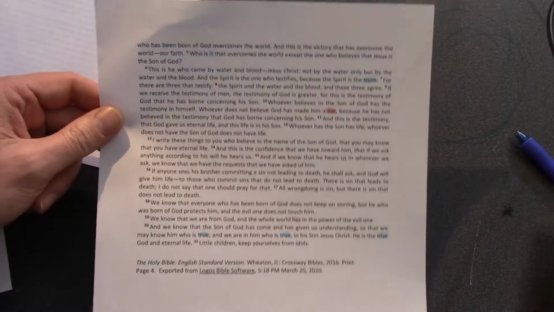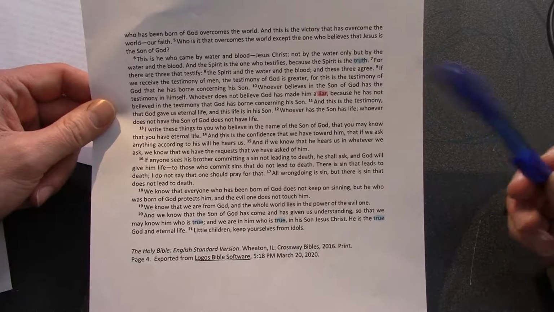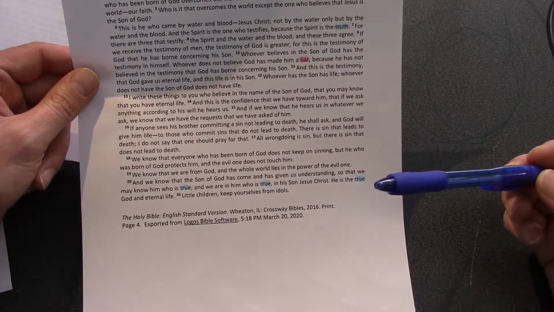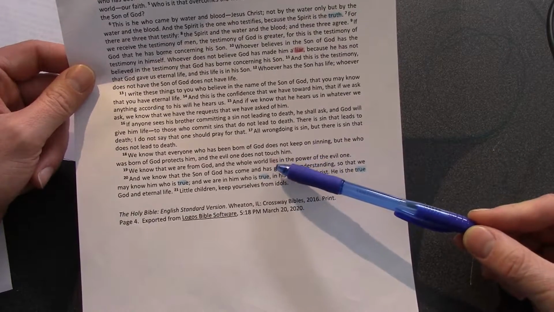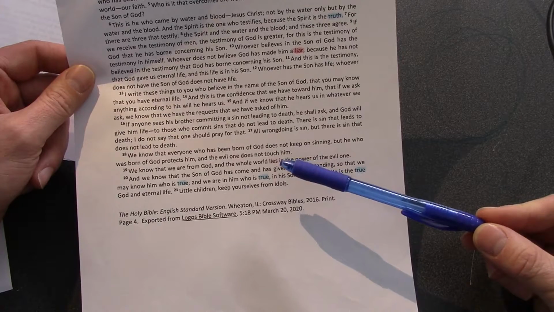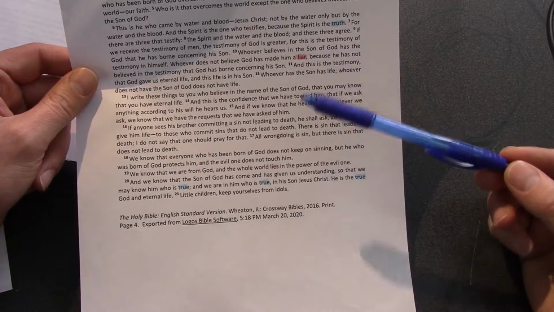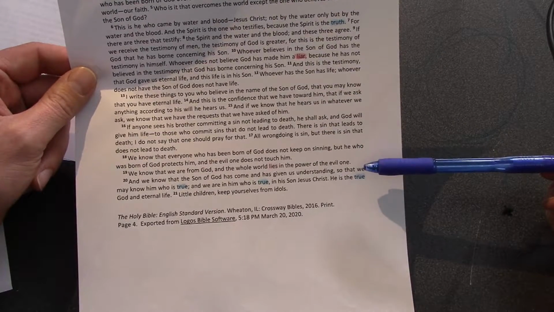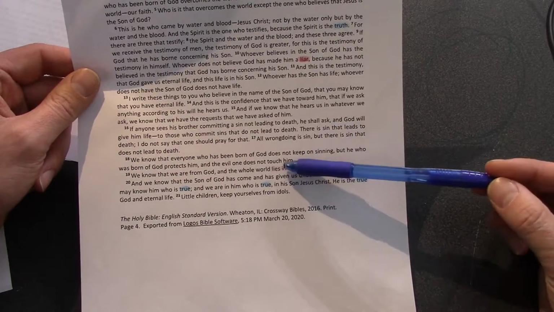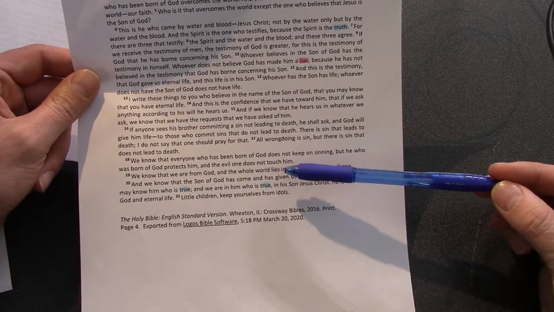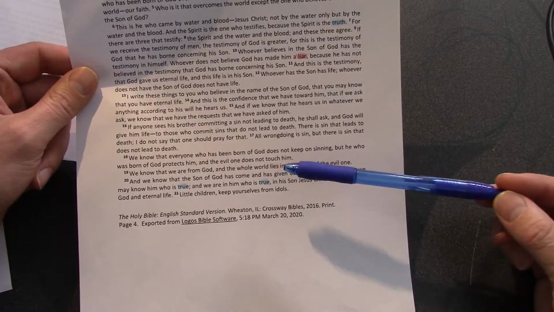Finally, last chapter, we have one occurrence of liar and a few occurrences of truth. But this one's interesting because the English language throws us a curveball here. You notice in verse 19 we have lies. But the word there is not the same as speaking falsehood. It says, we know that we are from God, and the whole world lies in the power of the evil one. That English word lies, which is spelled the exact same as the other versions of lies we have, means something different. It's from a different Greek word.